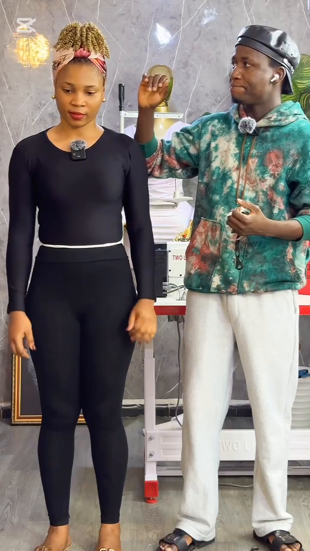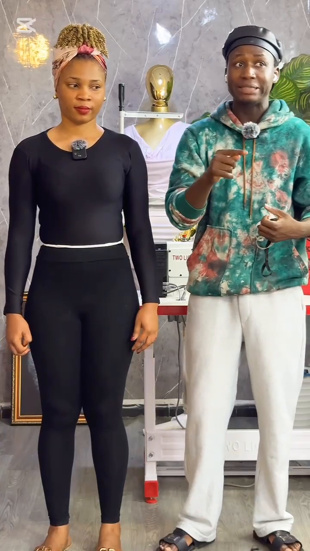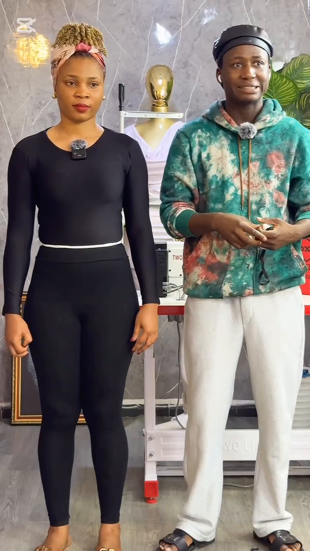That means the only way I can get her length is to convert that 5'6" into inches. How I'm going to do that is simply by multiplying 5.6 times 12, which is around 67.2, right? 67.2 inches.